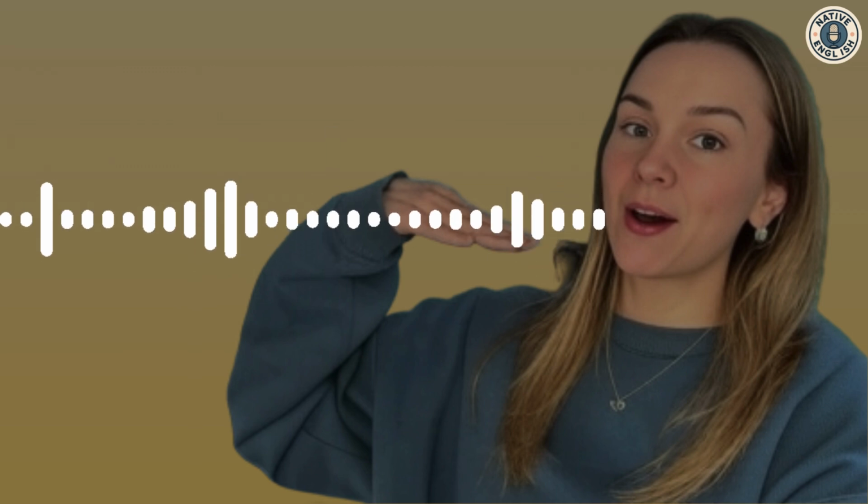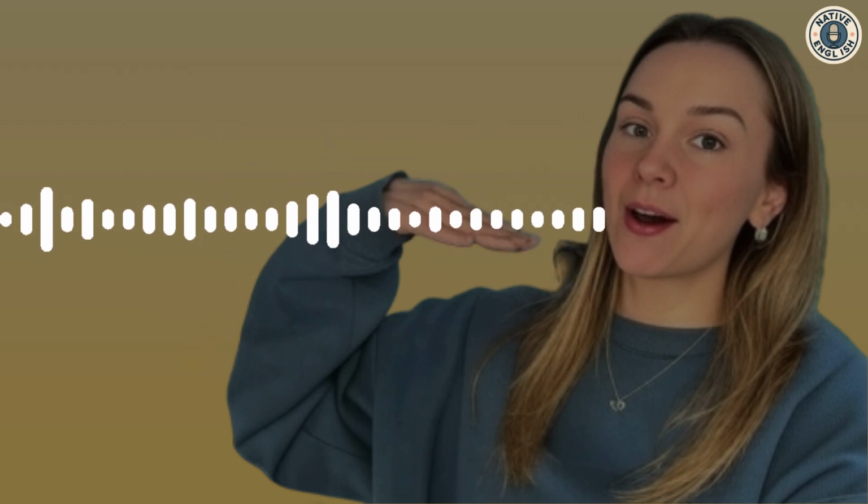Because different accents of English, British, Australian, American, etc., they have their own distinct sound systems, rhythms, intonation patterns. Shadowing is most effective when you target a specific accent because you're working with a consistent model. So you're not trying to copy a moving target. Exactly. You focus on one specific way of speaking.